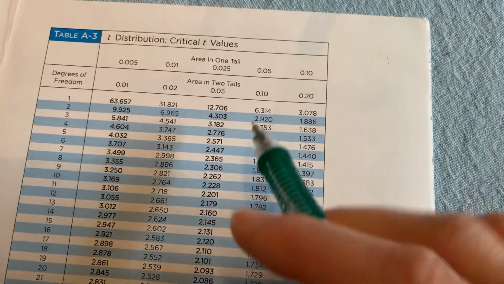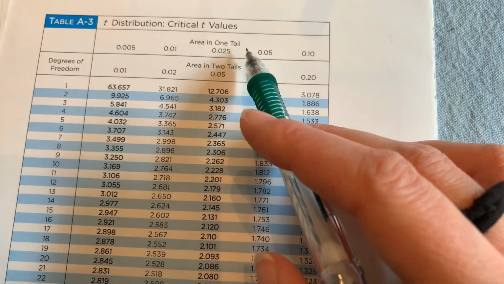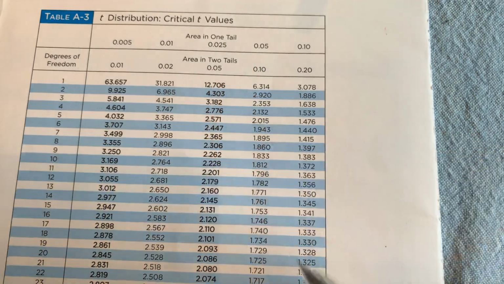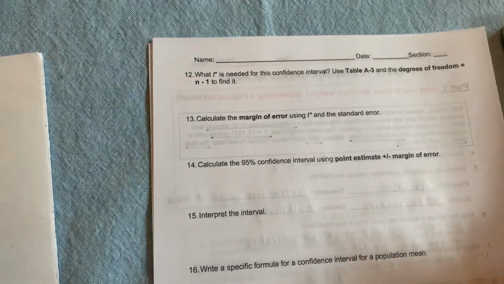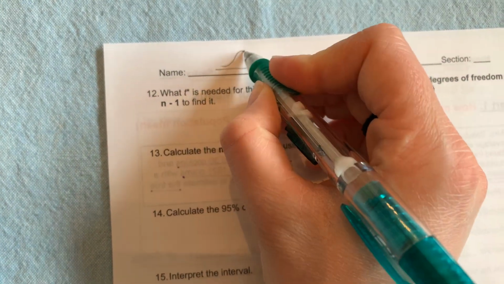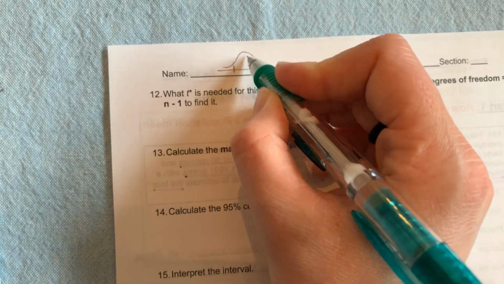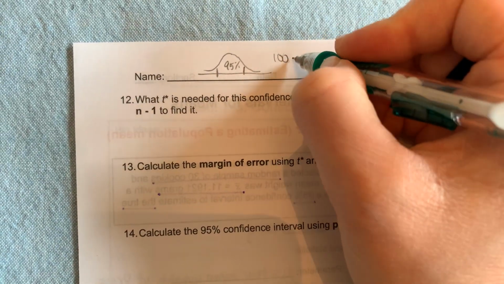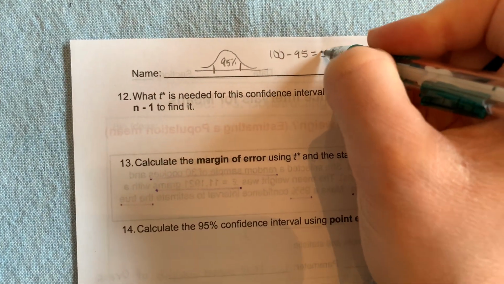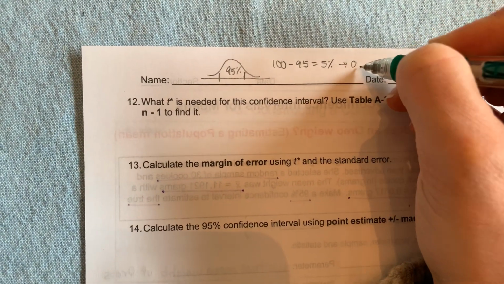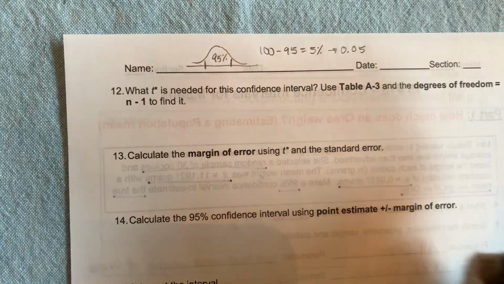And then let's see what else is in table A3. It says area in one tail versus area in two tails. The area in one tail can be helpful, but we'll almost always use area in two tails. So we're thinking about when we have a 95% confidence interval, the 95%, let's draw my little sketch here real quick, would be in the middle. So this is my 95% in the middle. So the area in the tails is my 100% minus 95%, or 5%, which of course, these aren't given in percentages, they're given in proportion, so we convert that to a decimal, 0.05.